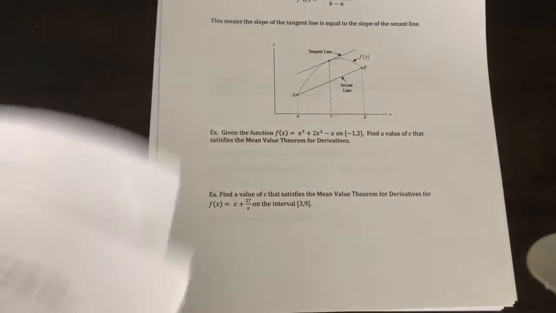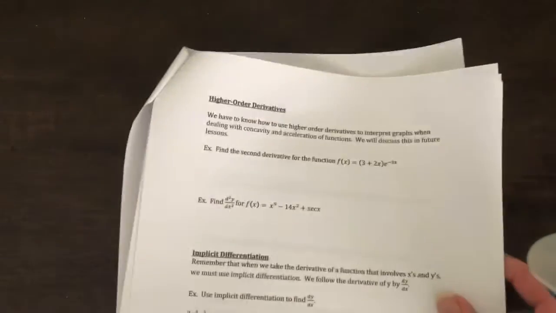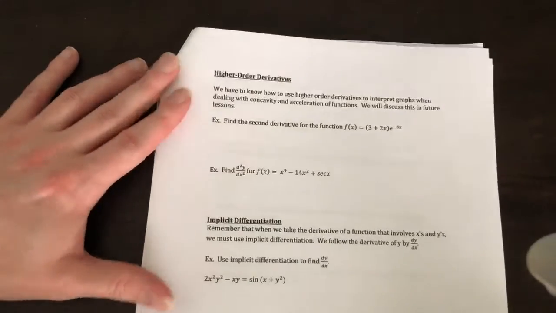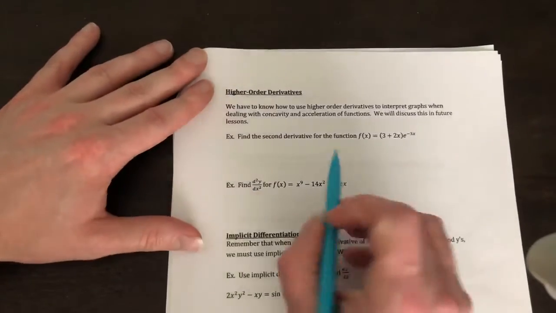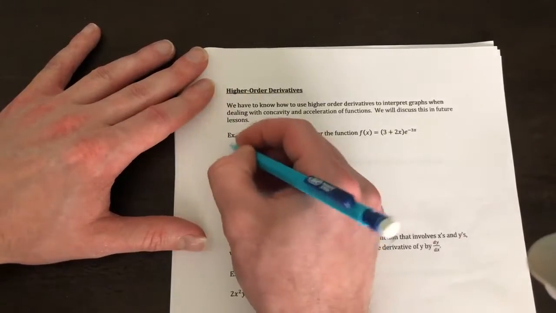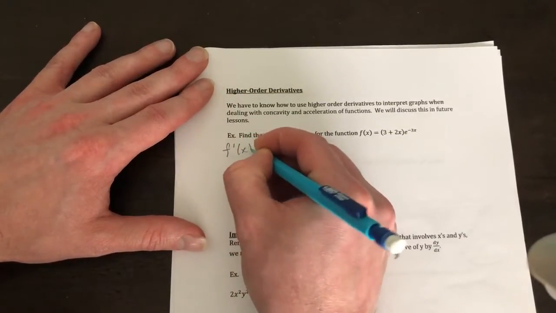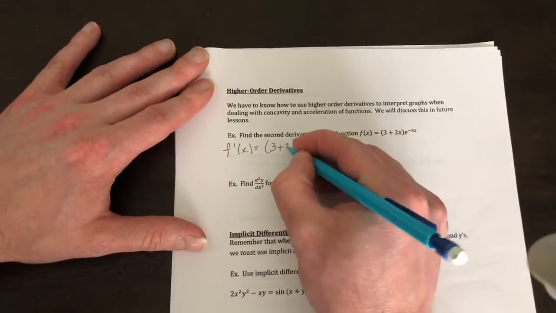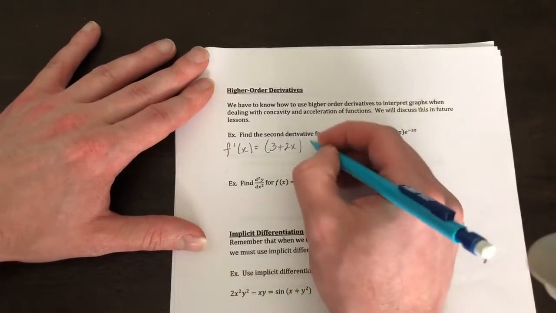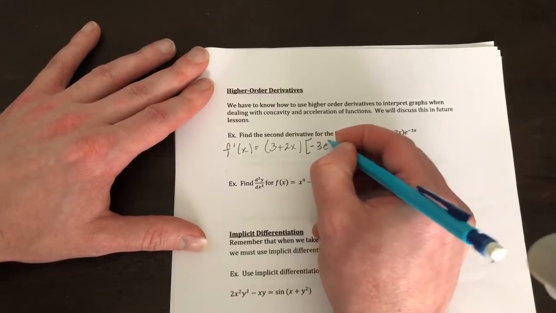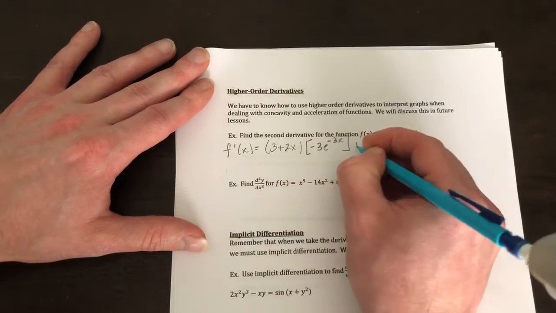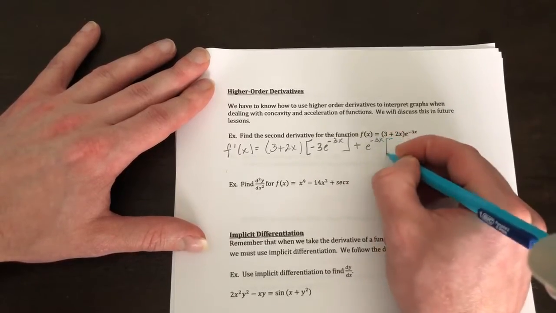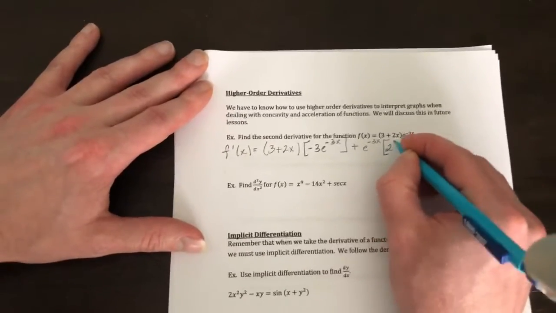Higher order derivatives. So this means we're going to take our first derivative, second derivative, third derivative, that sort of thing. Okay, it says find the second derivative for the function given right there. So f prime of x, we got a product rule. So write the first. Derivative of the second is negative 3 e to the negative 3x. Plus, write the second term. Derivative of the first term is 2.